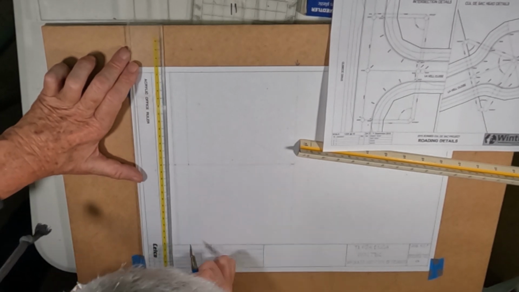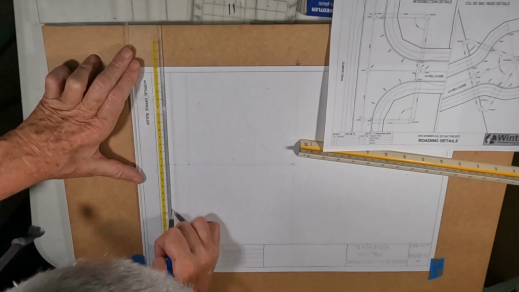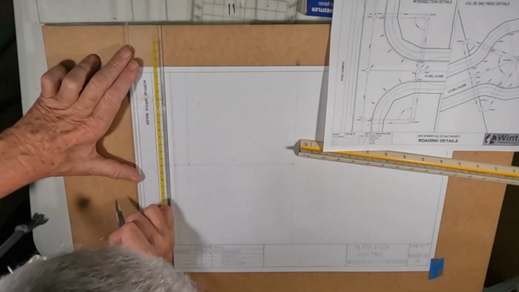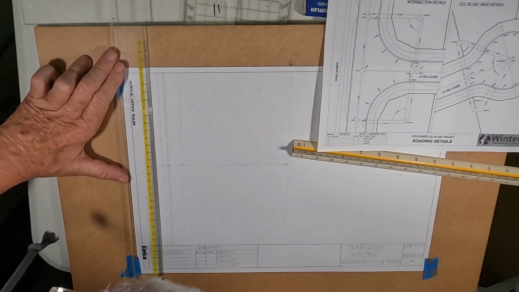Okay, then this is the start of the footpath here, and this is the back of the footpath right there.